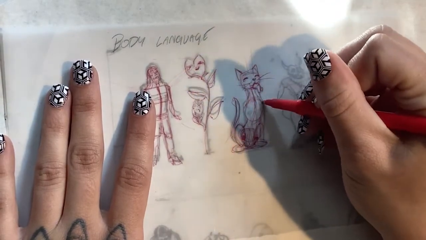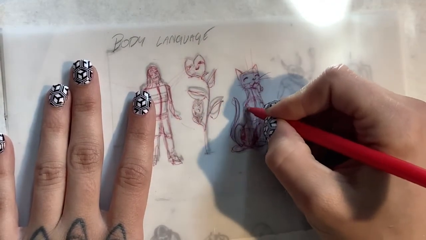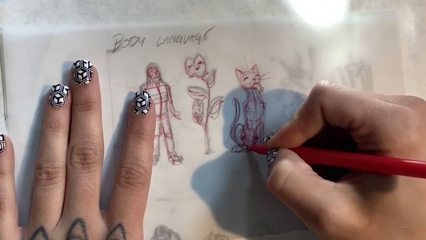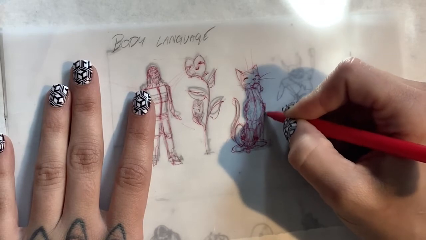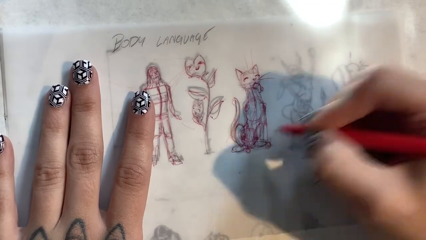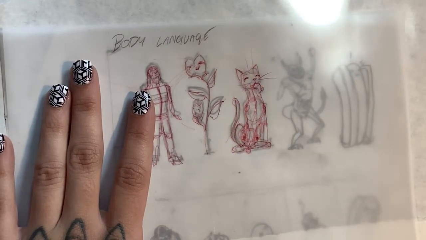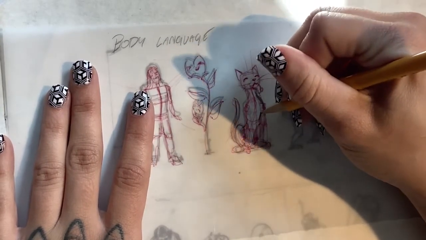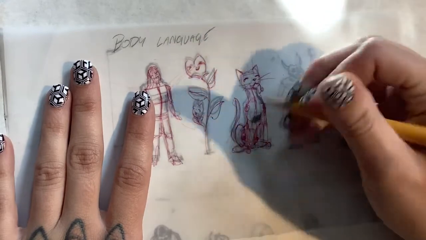Give it a neck. And then from here, shoulders on the side. Knees, paw. Shoulder, knee, paw. And I will very quickly just go over this so you can see what it would eventually turn into.